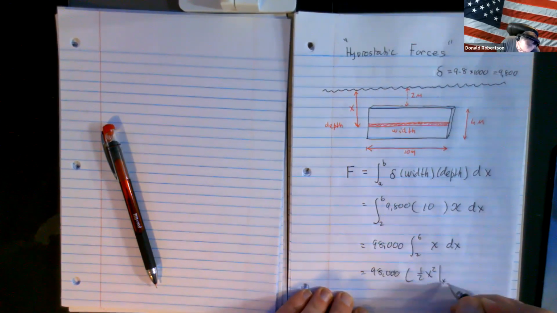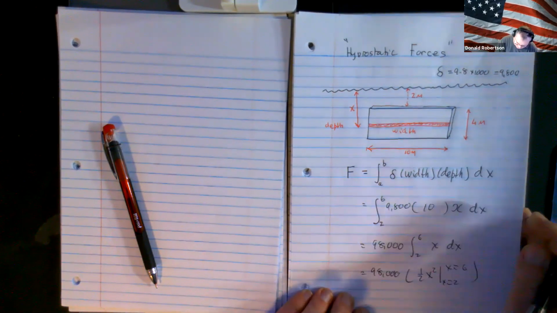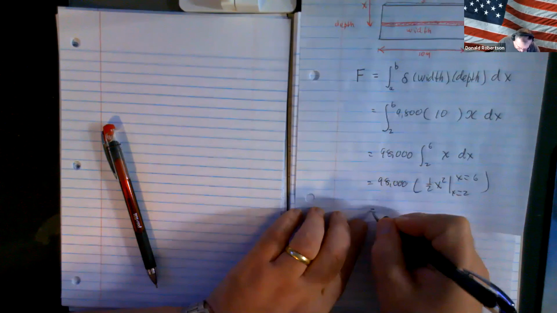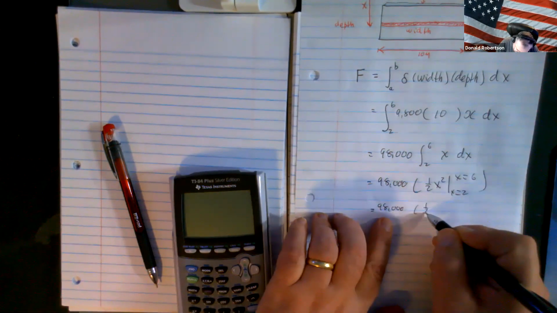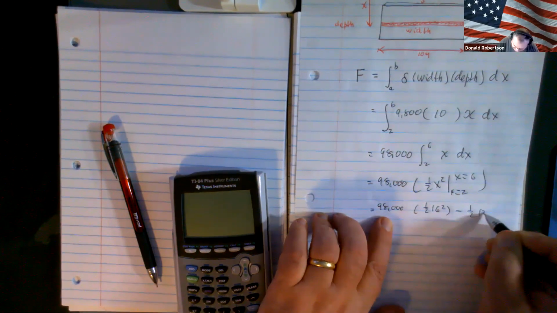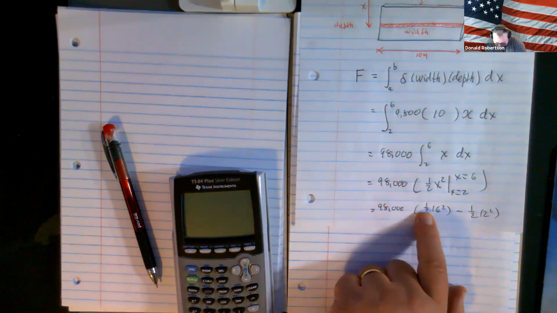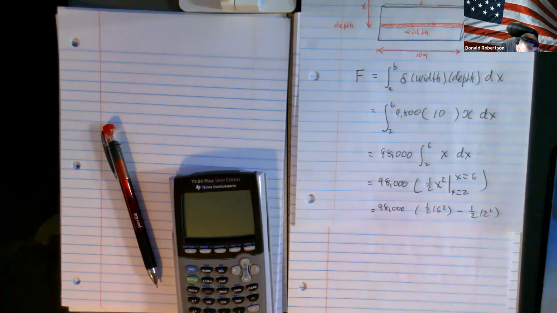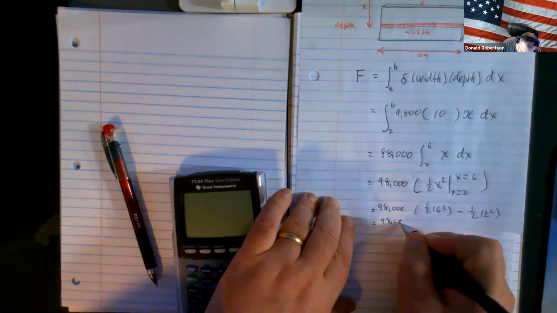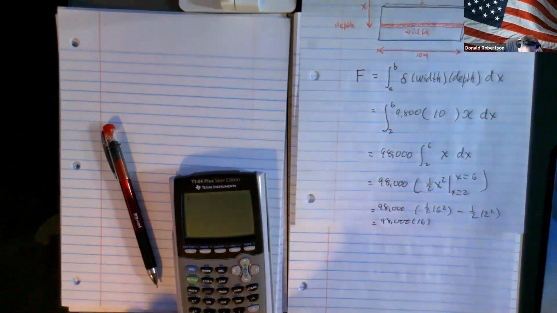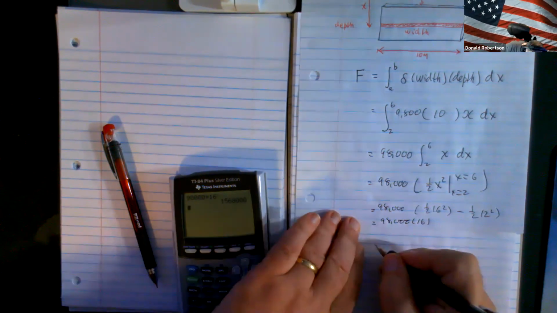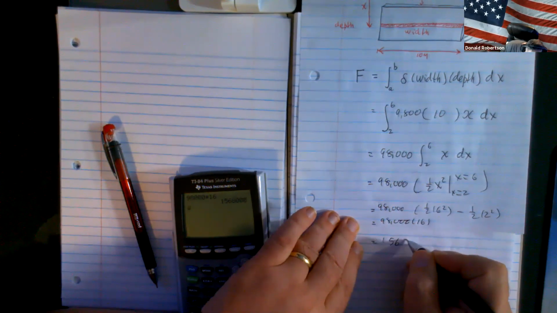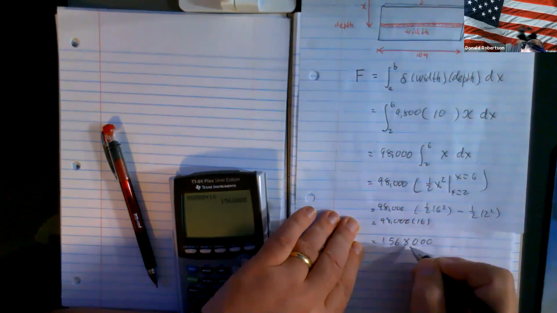power rule, and we now have, good grief, 1/2 times 6 squared, take away 1/2 times 2 squared. 36 to 18, 4 take away 2, 16. 98,000 times 16, that I can do in the calculator. 98, 1, 2, 3, times 16. The answer is 156,800.